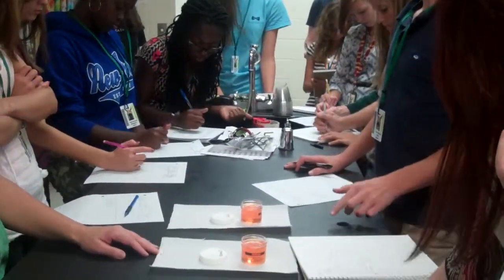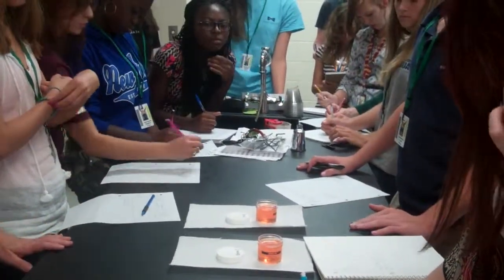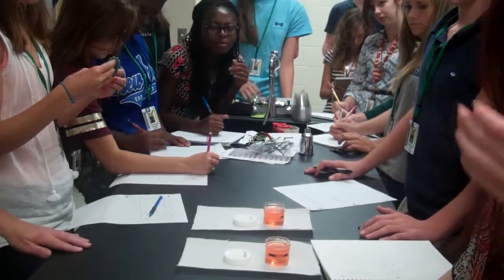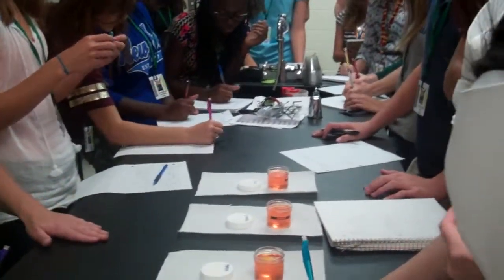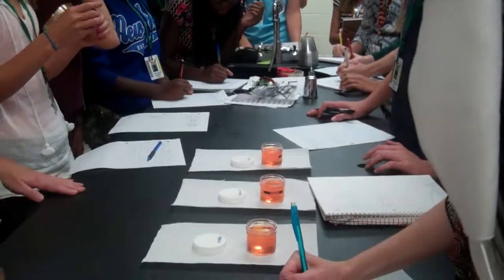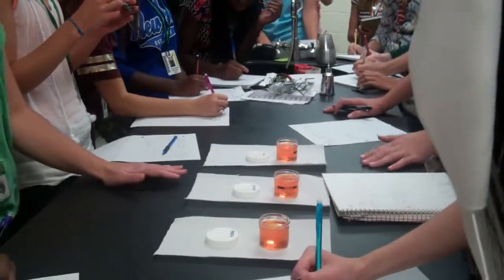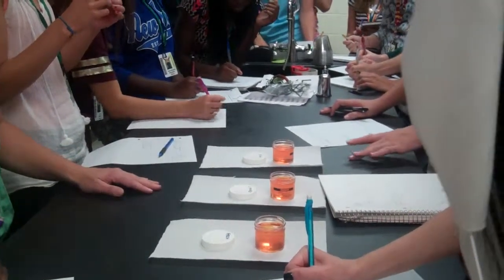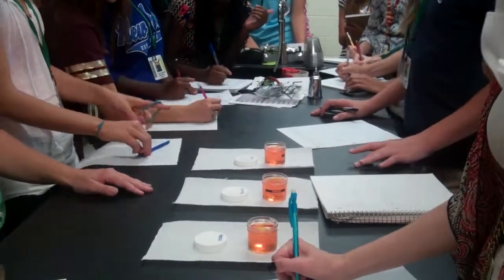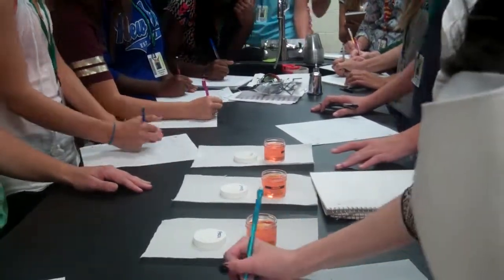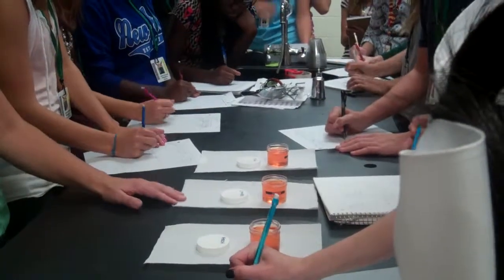What is my independent variable? The type of pineapple. Okay, the type of pineapple, whether it was canned or fresh. And my dependent variable? The Jell-O's reaction. Jell-O's reaction, so whether or not it congealed.